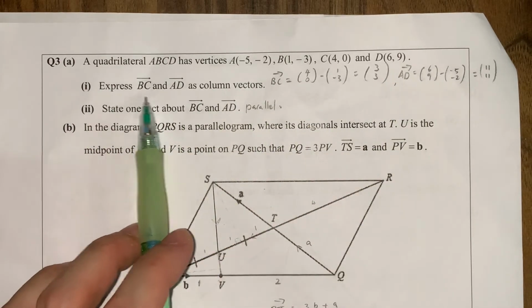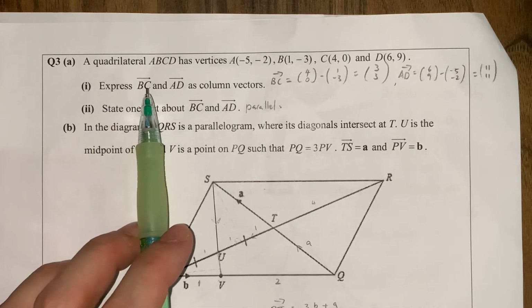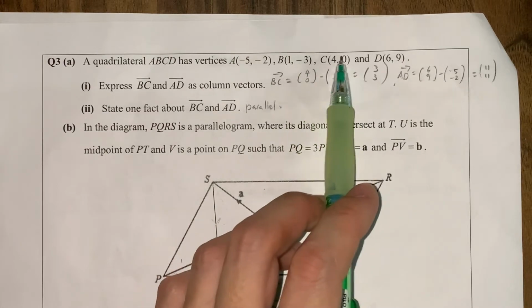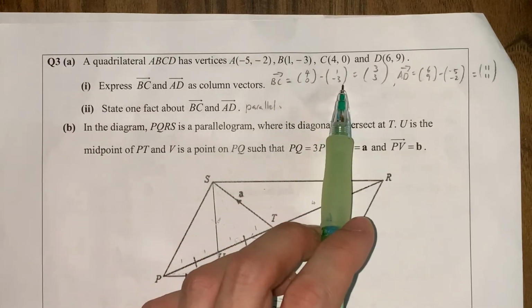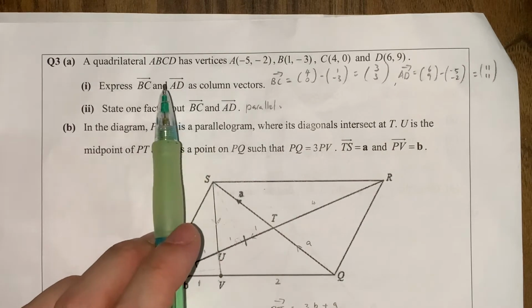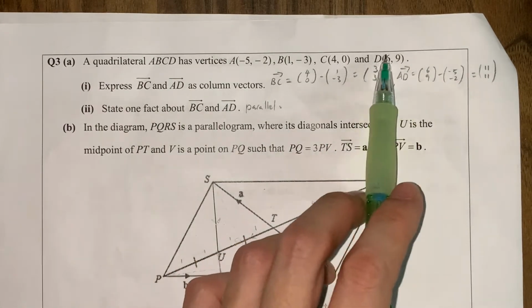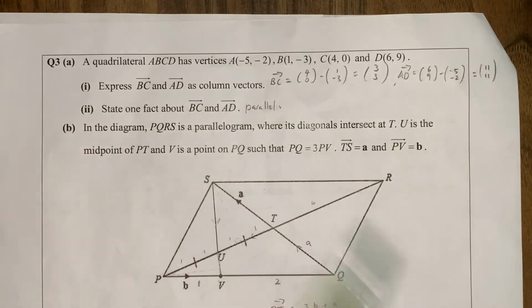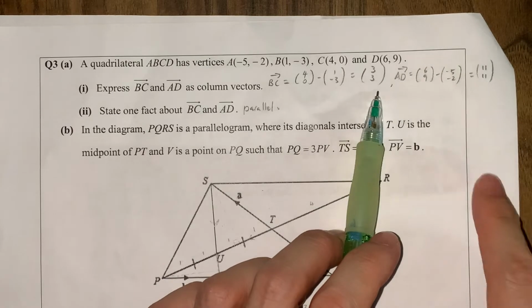I want BC. So again, anytime you have the vectors, you can break it down. So this is C minus B. That's why BC is just C here minus B here. So you just count yourself, same thing. AD is, again, you can break it down, D minus A. So it's D here minus A here. So same thing, finish. And you cannot help but notice that this is 3, 3, this is 11, 11.